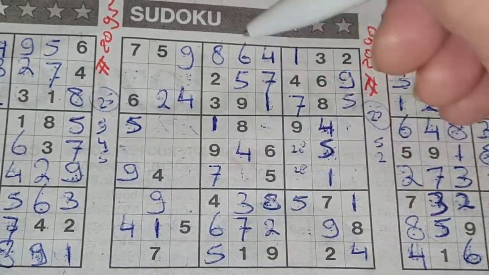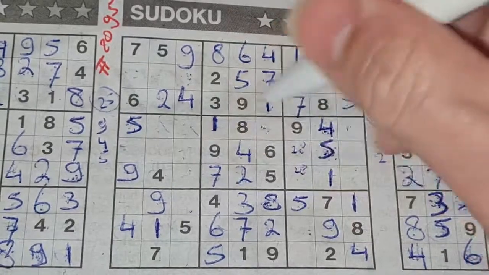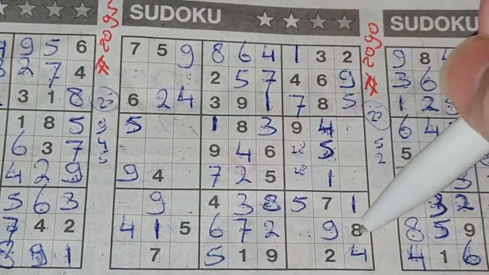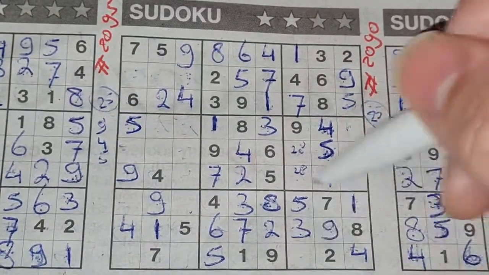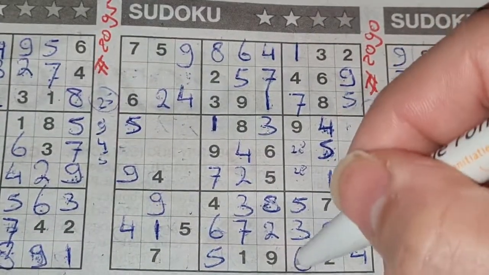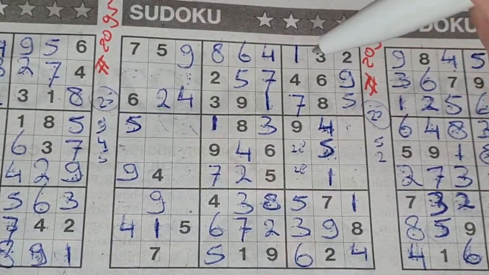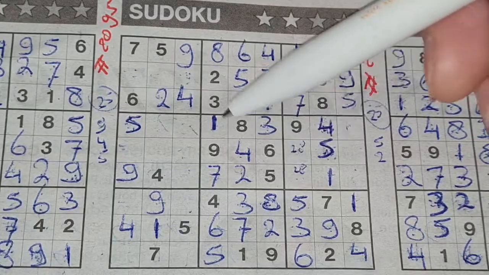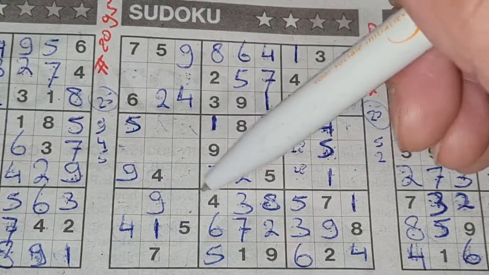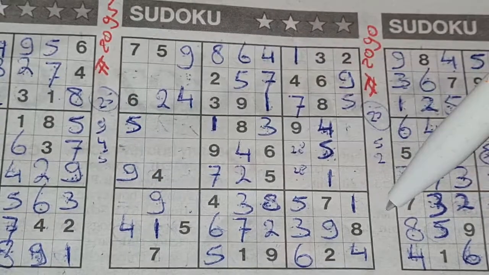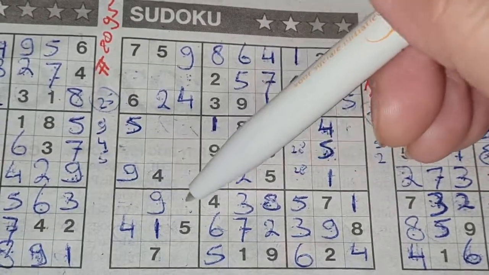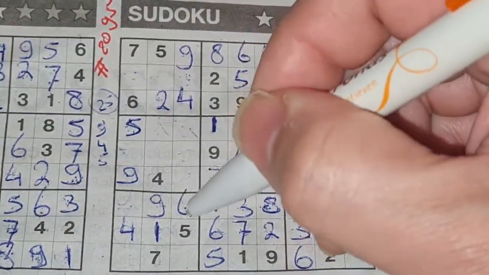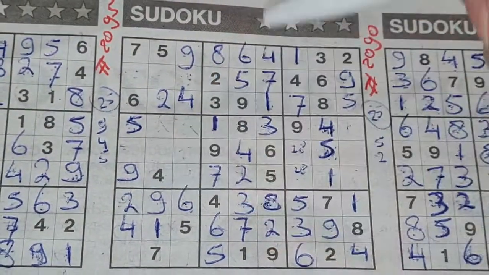One number left in this column for the number 2. One number left in this big square for the number 3. One number left in this row for the number 3. One number left in this big square for the number 6. Then two numbers left in this row for the numbers 6 and 2. We see that 6, no 6 there. 6 should be here, and 2 goes there.